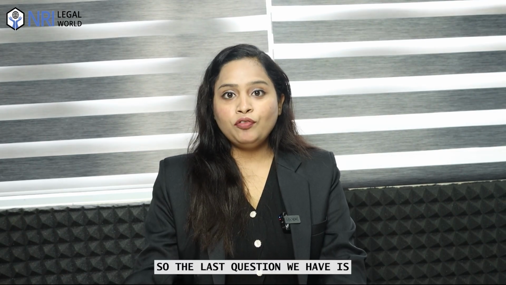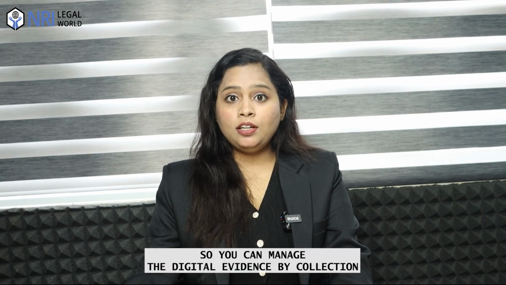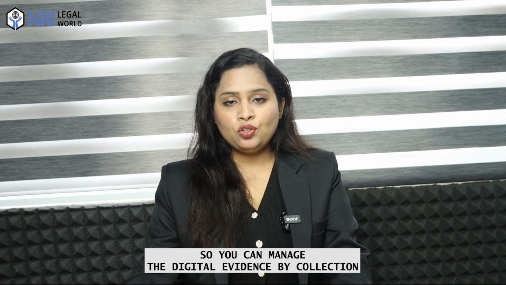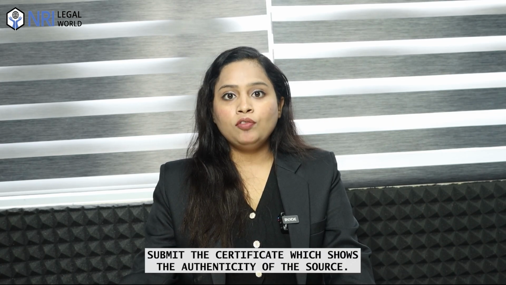So the last question we have is how digital evidence can be managed in trial support. You can manage the digital evidence by collection and preservation. You need to save the original copies, WhatsApp chats, emails, bank statements. Certification under 65B: submit the certificate which shows the authenticity of the source.